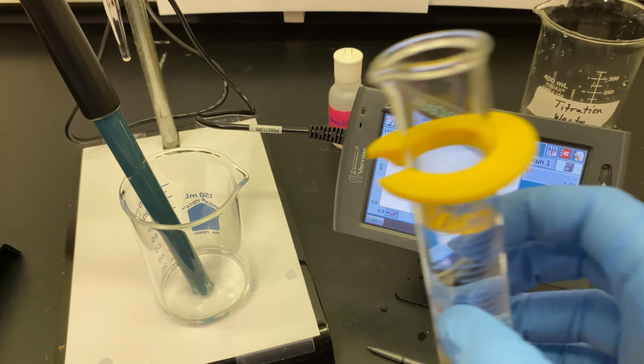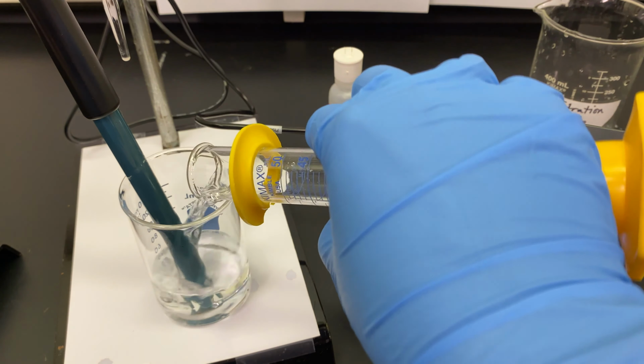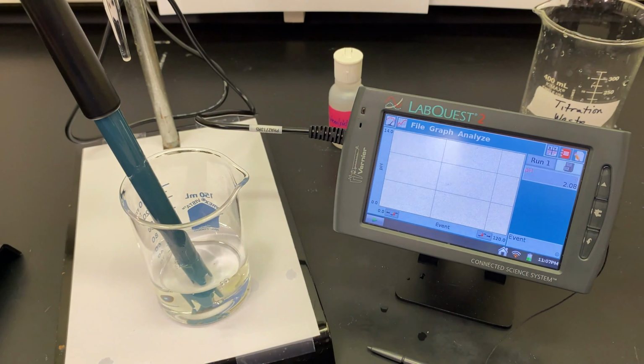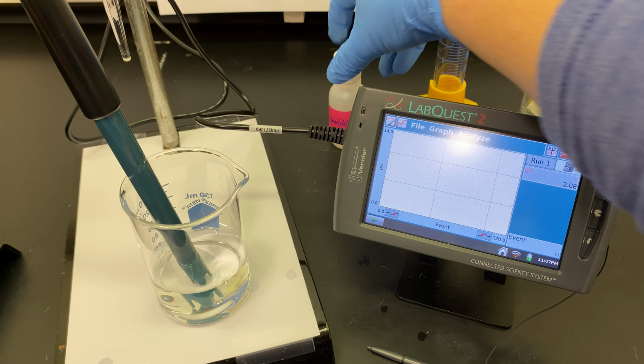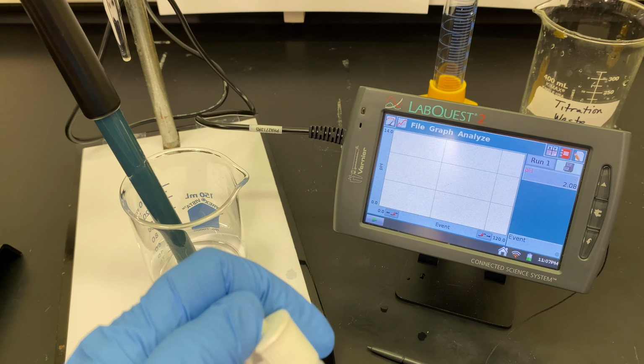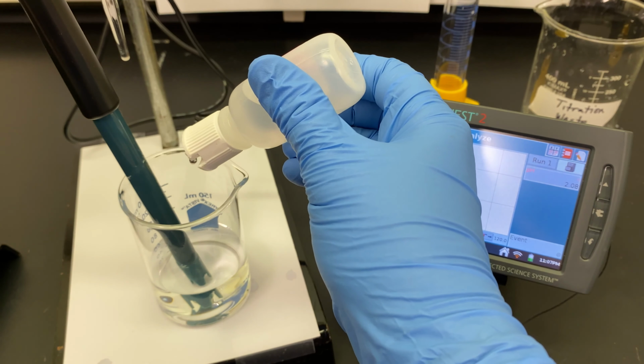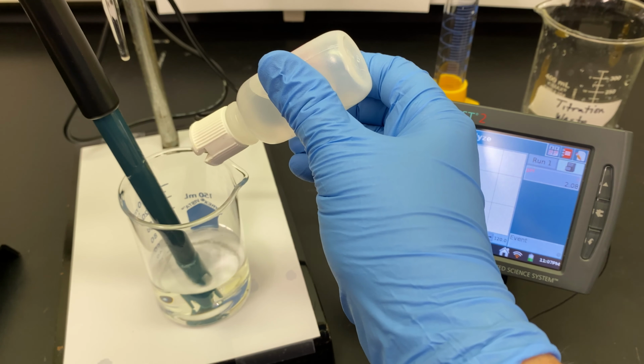Add 50 milliliters of deionized water to your reaction beaker. This changes the overall volume of the acid but does not change the number of moles of the acid present. Add several drops of phenolphthalein so you may qualitatively determine the equivalence point during the titration.